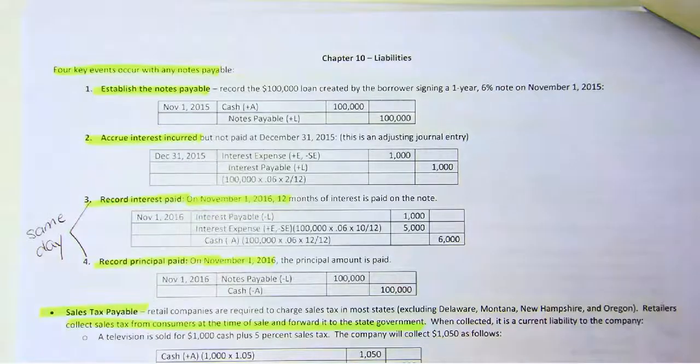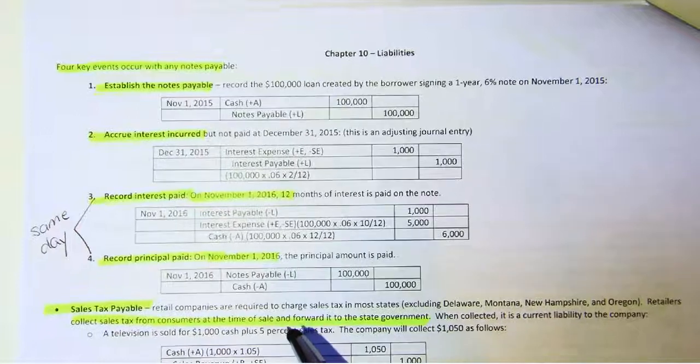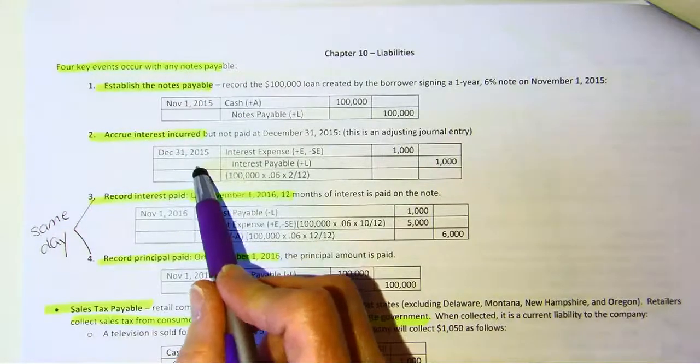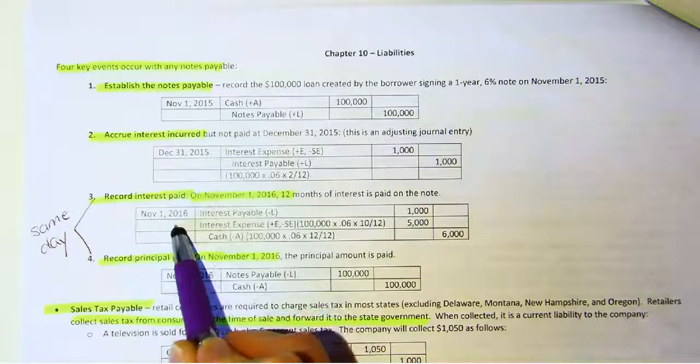Now on the day that the note is due, if we still have that lazy accountant who has not recorded any interest at all throughout the course of the year, we're going to have to record interest from December 31st, 2015 to November 1st, 2016. And that's 10 months worth of interest.